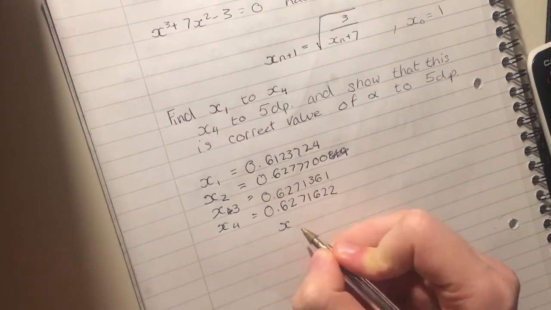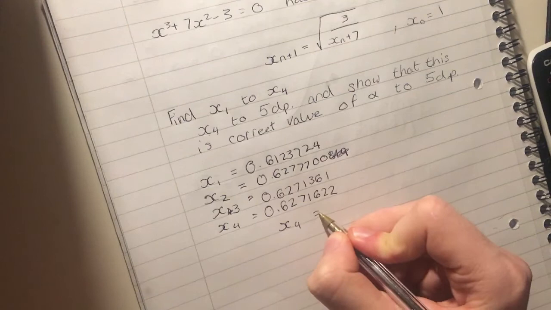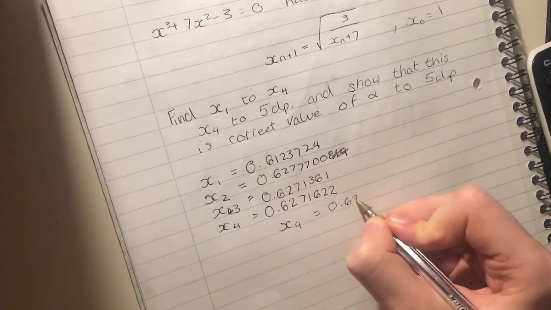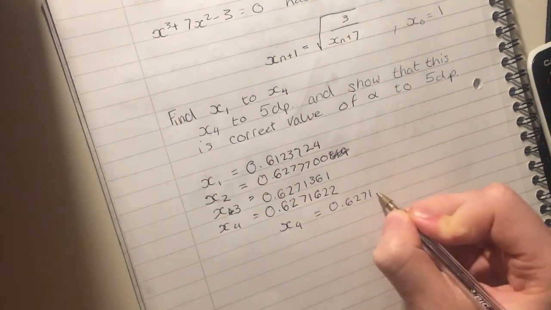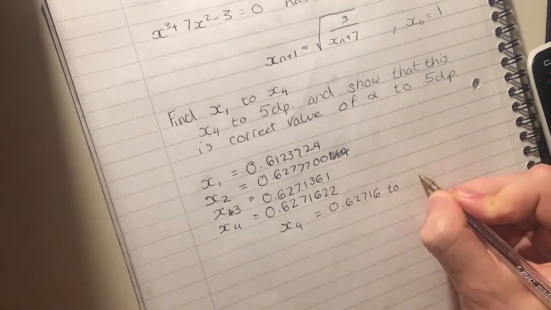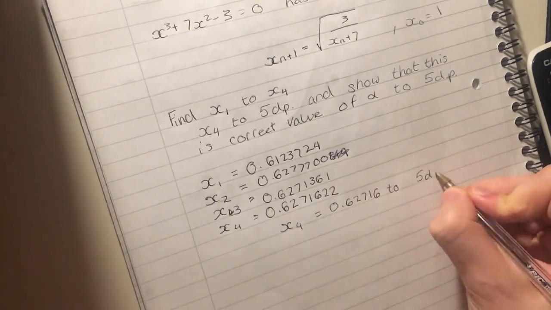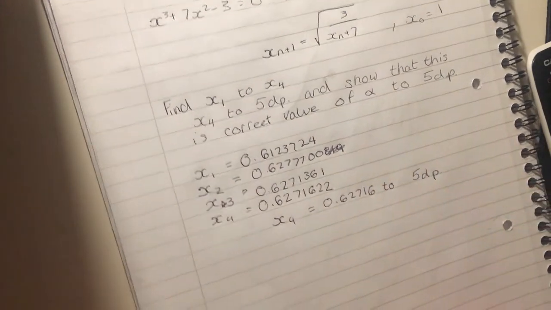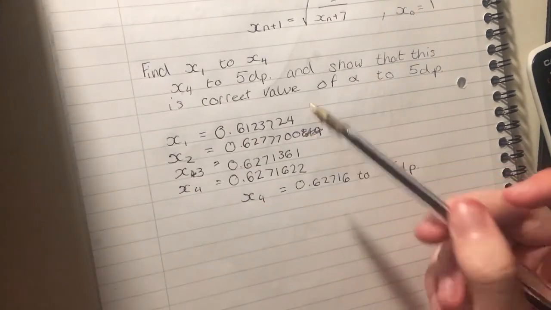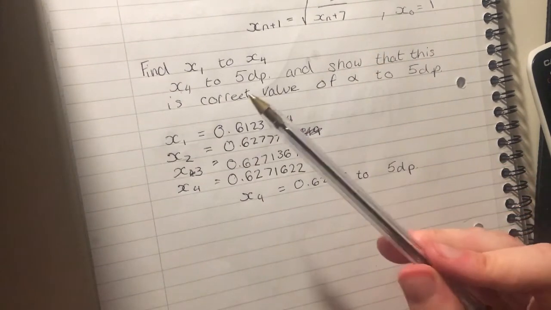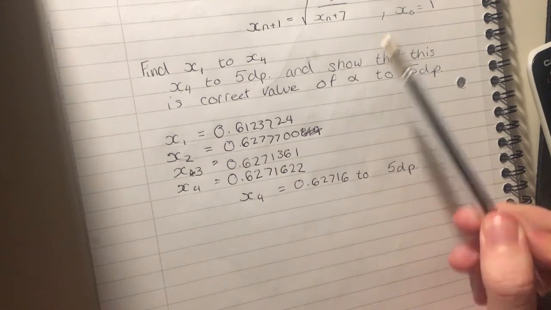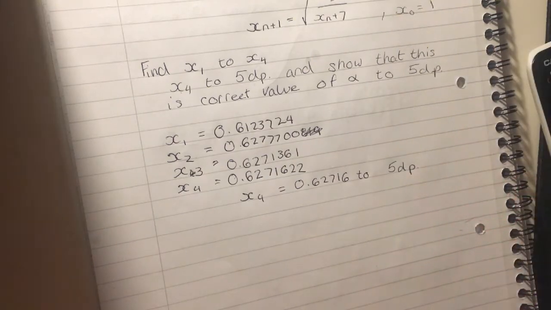So that's easy. It's equal to 0.62716 to 5 decimal places. And then the very last bit, it says show that this is the correct value of alpha, our root, to 5 decimal places.